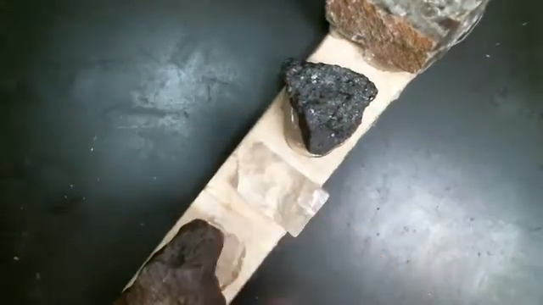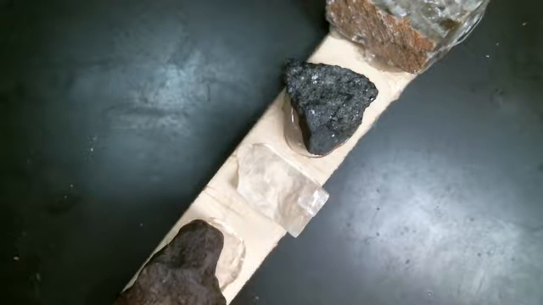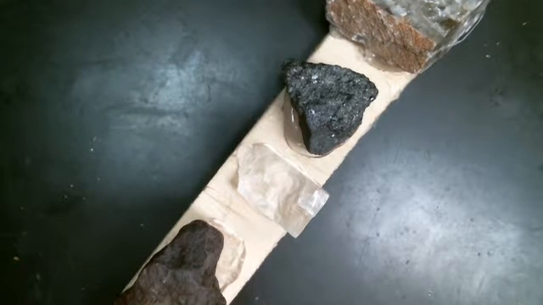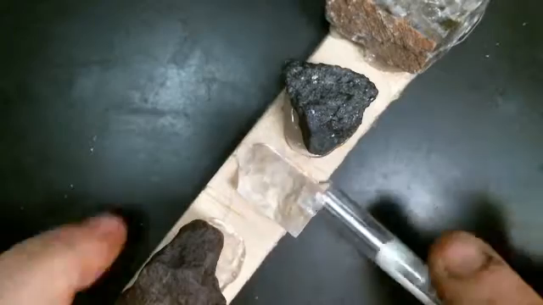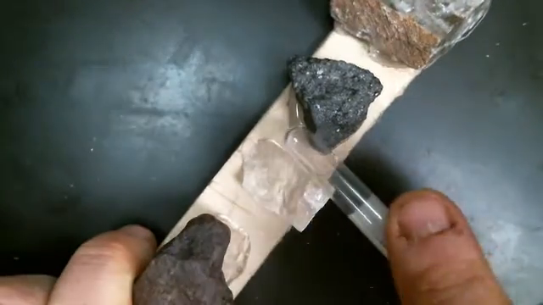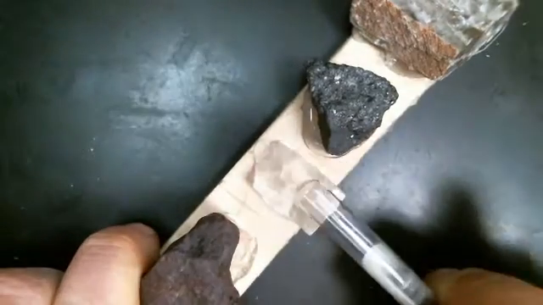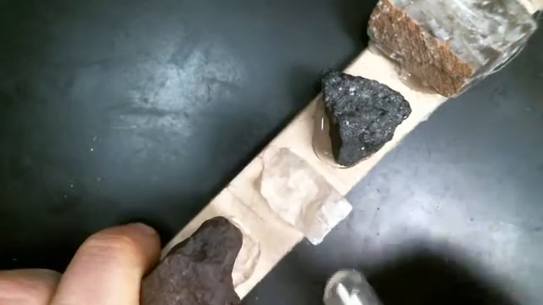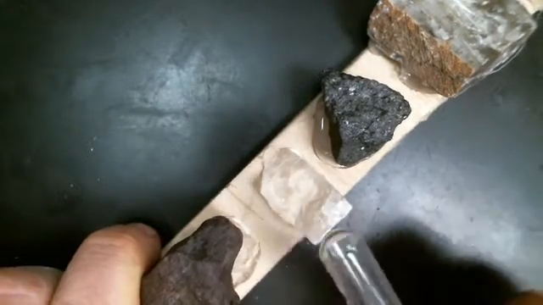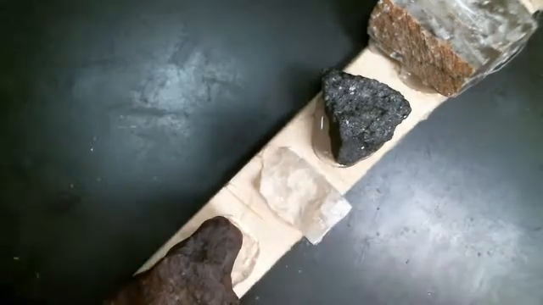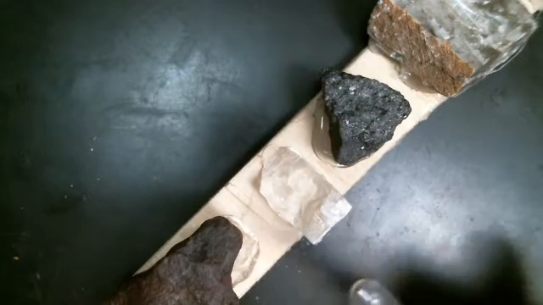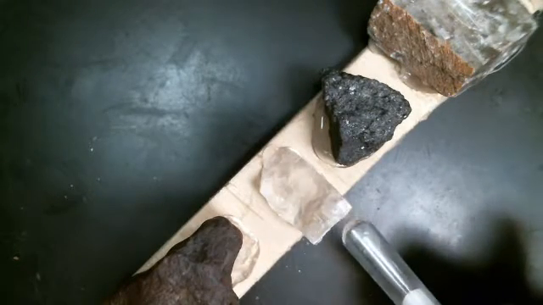Okay, so the halite, we're going to try to scratch things and see what it can scratch. First of all, we scratch the glass. And as I do that, I don't see any scratches at all on the glass. So the glass has a hardness of 5.5.